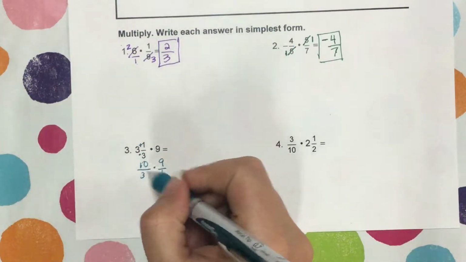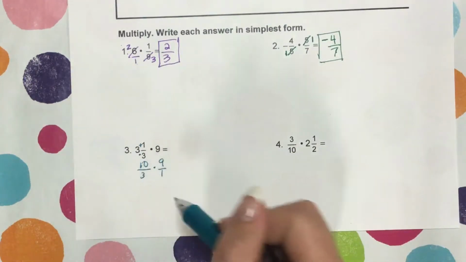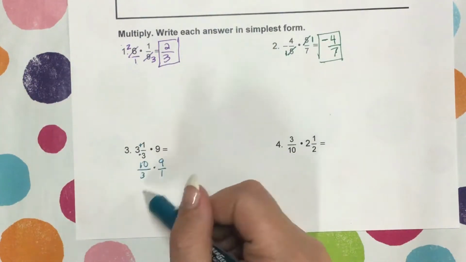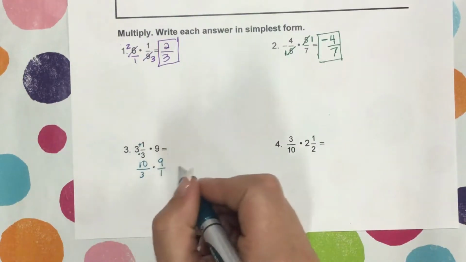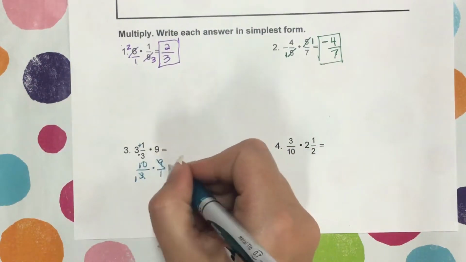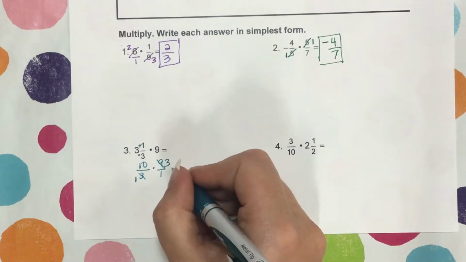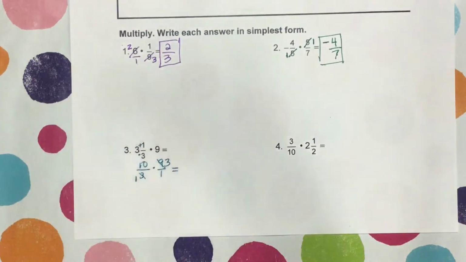So we look at 10 and 1. There's no common factors there, so we're good. Now we look at 9 and 3. Are there any common factors? And yes, there are. The common factor between 9 and 3 would be 3. 3 goes into 3 one time, and 3 goes into 9 3 times. Okay, now that we've cross-canceled, we multiply across.